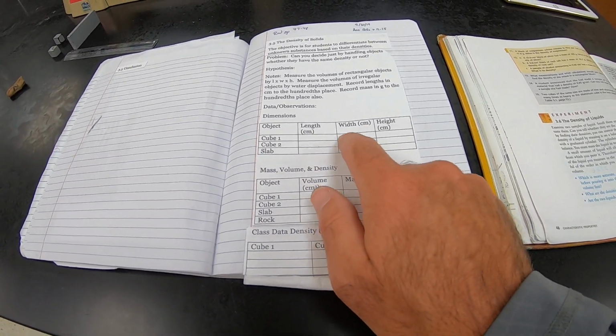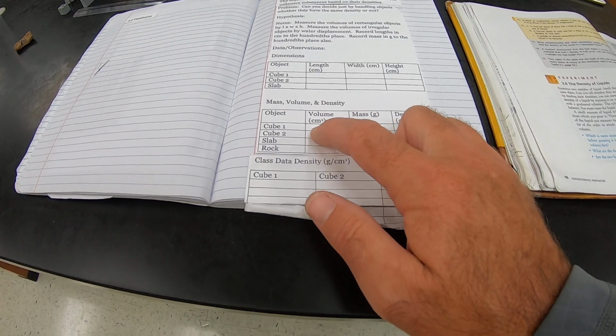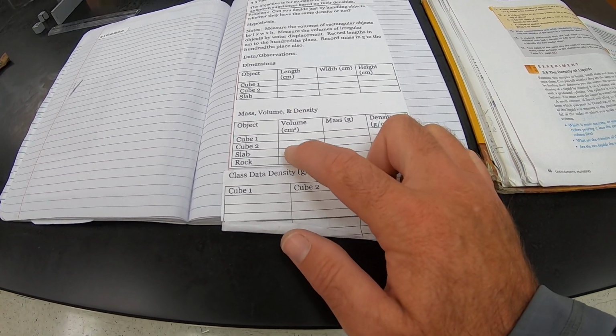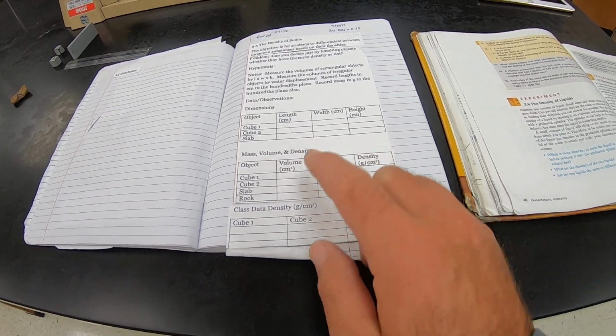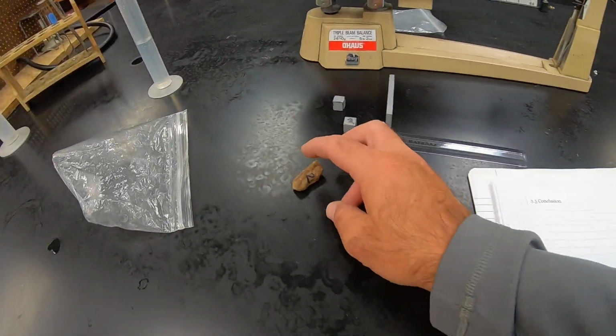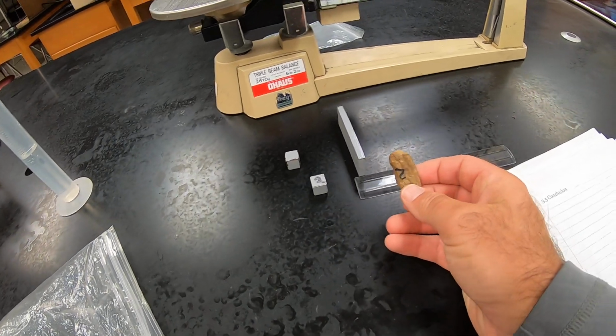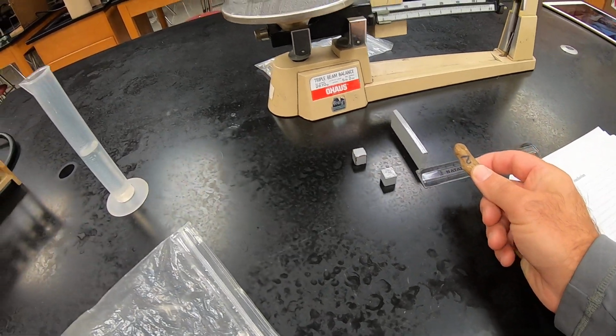Then we can go down here and find the volume of the 2 cubes and the slab by taking length times width times height for each of them. The 2 cubes should be the same. The slab should give you something different. The rock's going to be a little bit different since it's irregular. We can't use the ruler to find the volume of it, so we're going to have to use water displacement.